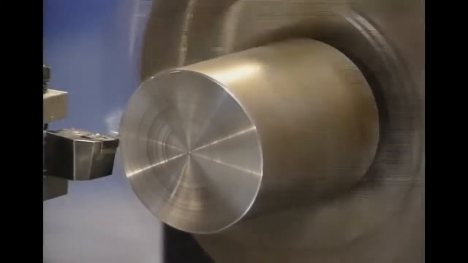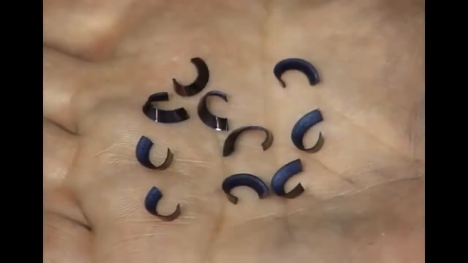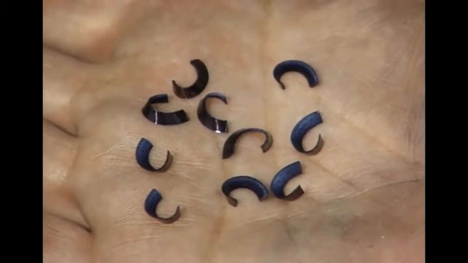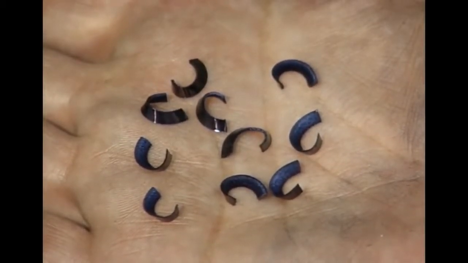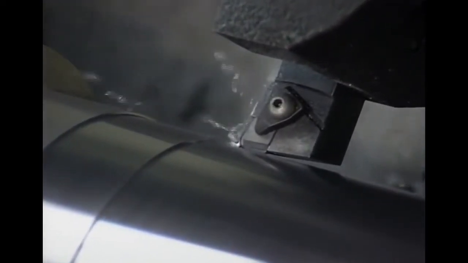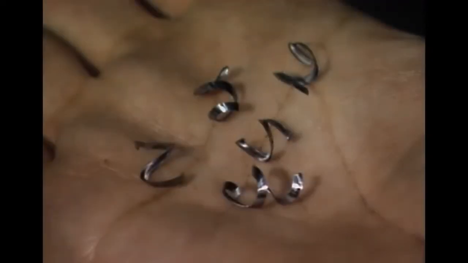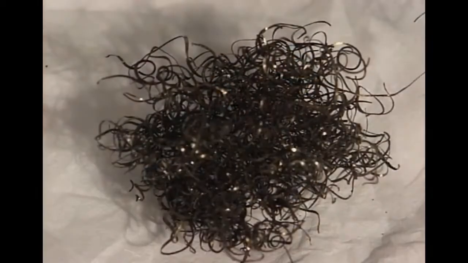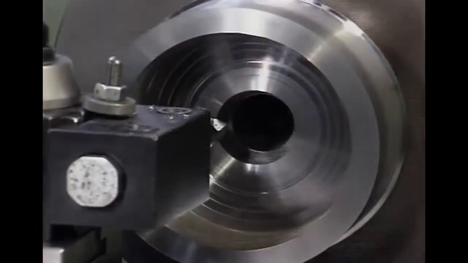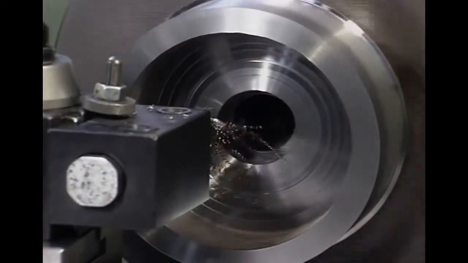There are 4 basic chip types in turning. Chips that resemble small 6s or 9s are the ideal type of chip. They are easiest to dispose of and are made in turning when tools are cutting most efficiently. The helical chip is acceptable if small enough. The long stringy chip, sometimes called a hay chip, may snarl the work and become a safety hazard.